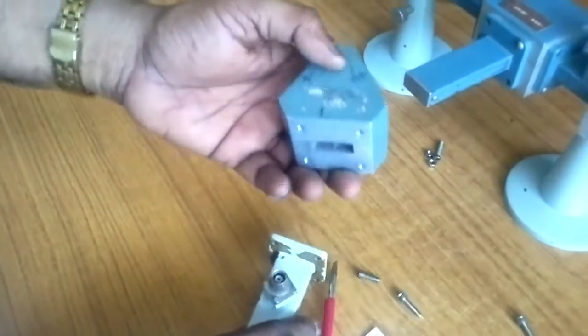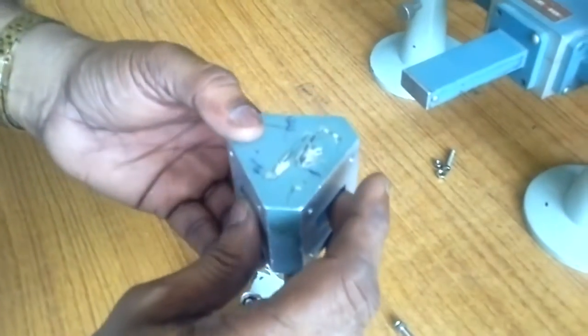Now I am going to connect port 3 as an input port, port 2 as an output port.